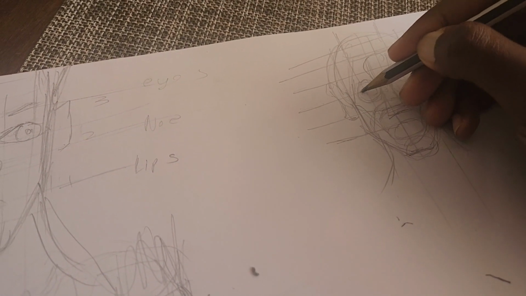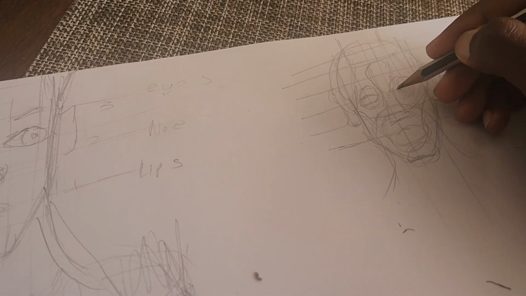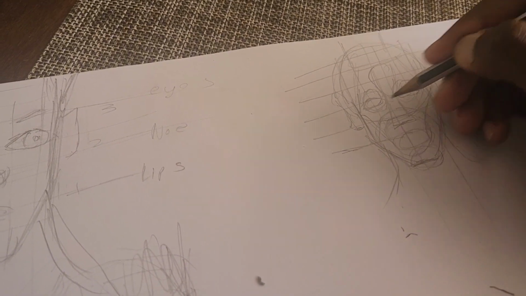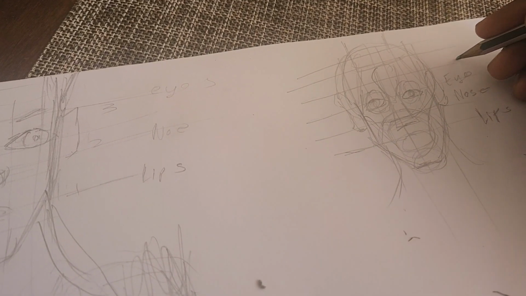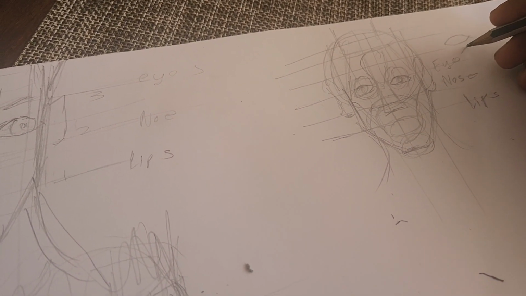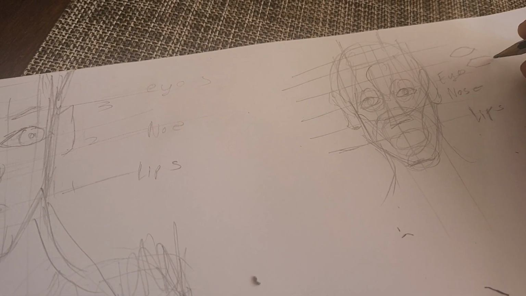So this is where we put the eyes. If you're struggling with the eyes, just know the eyes are semicircles, like a six-sided polygon. Yes, something like a polygon.